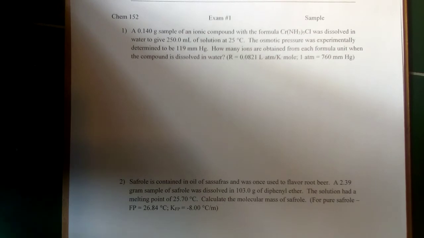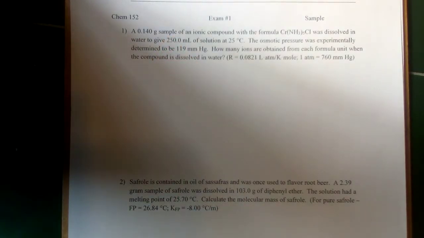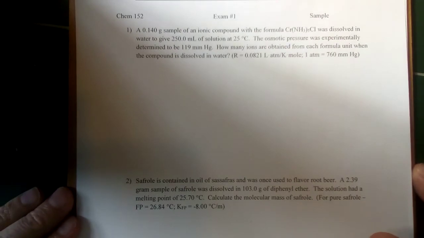The way we will do that is by comparing the theoretical osmotic pressure, the colligative property here, which is going to be based on the concentration of the solution, molarity specifically for osmotic pressure, to this observed osmotic pressure. If we're getting more than one piece per formula unit, we'll observe a greater pressure change than we might calculate.